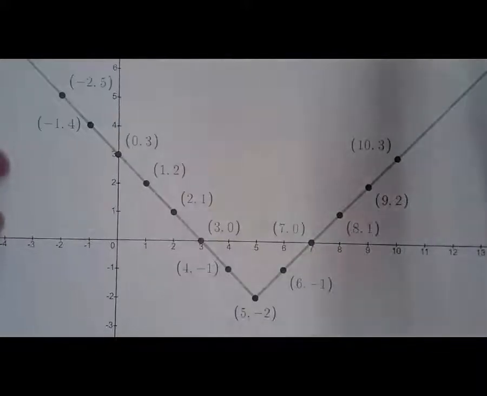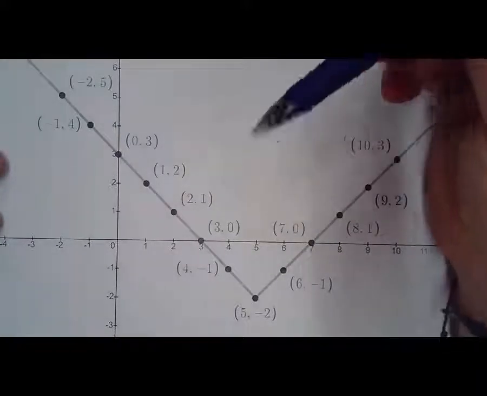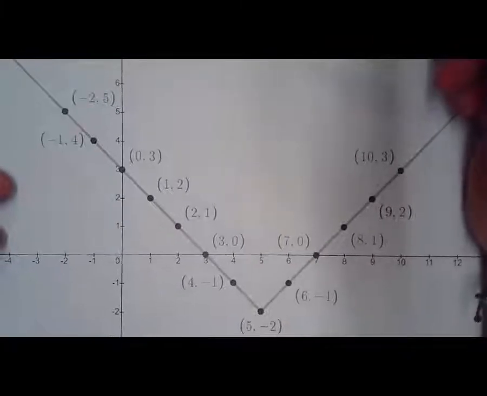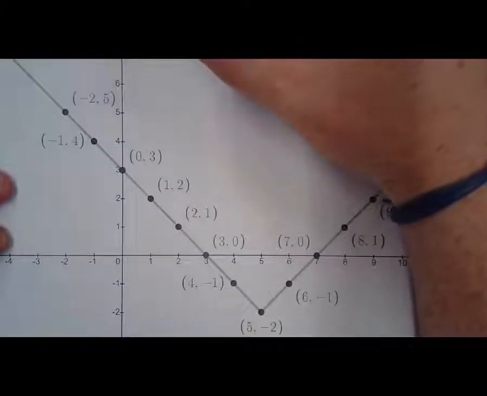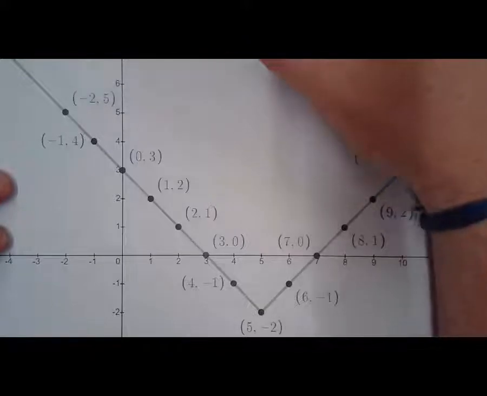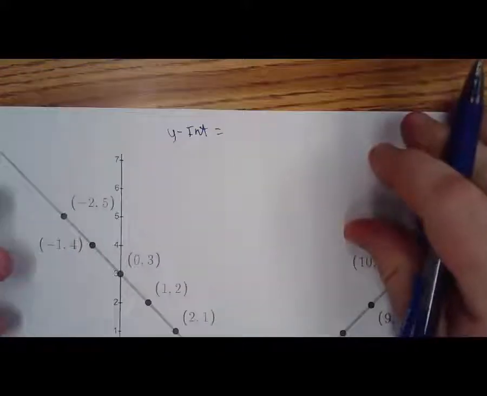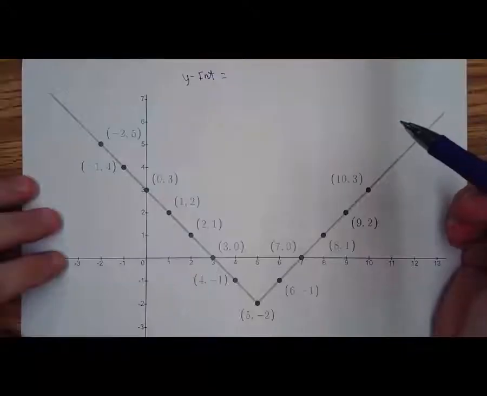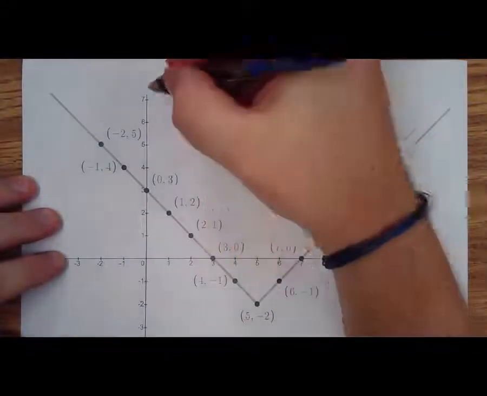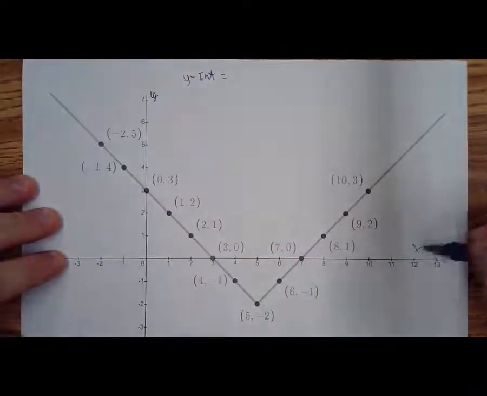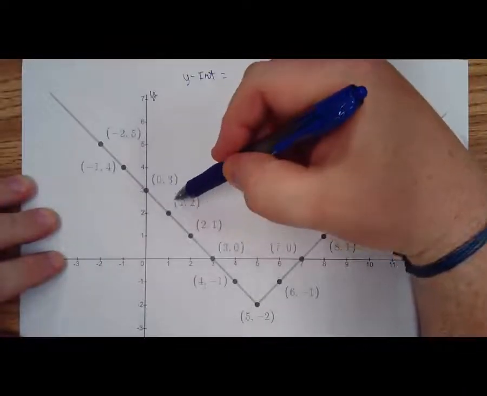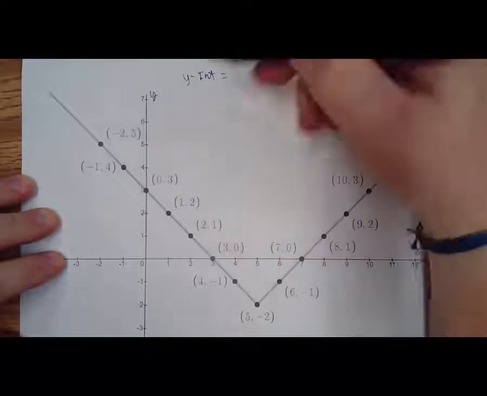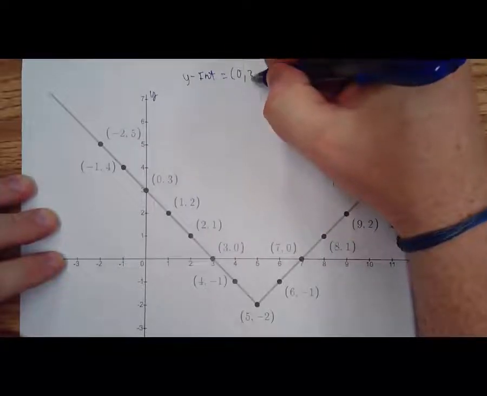Alright guys, so here's a little bit more of a refined way of finding the x-intercepts and where the graph is positive and negative. The x and y-intercepts, let's do the y-intercept first, and that is going to equal where the graph crosses the y-axis. This is the y and this over here is the x. And the y-axis is crossed right here at (0, 3), so (0, 3) is our y-intercept.